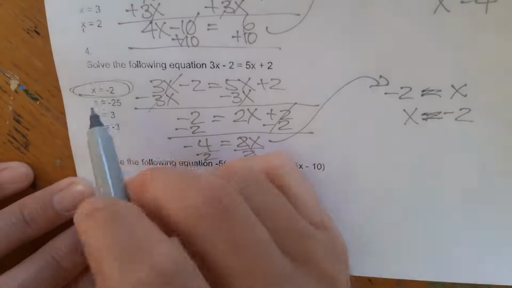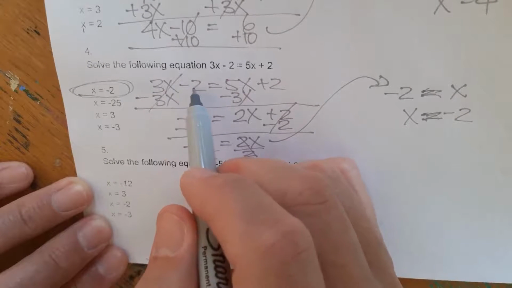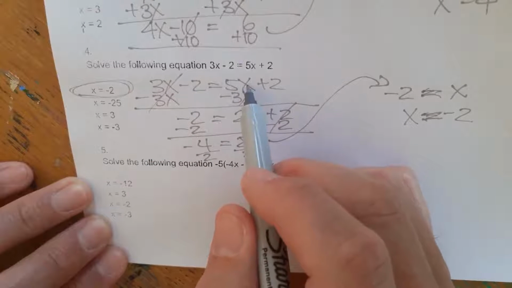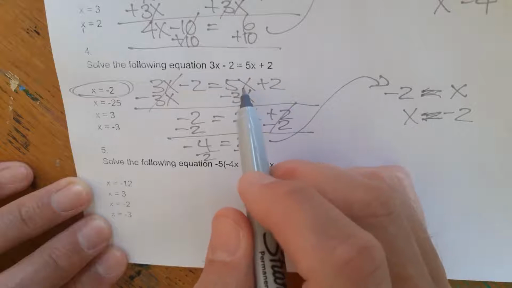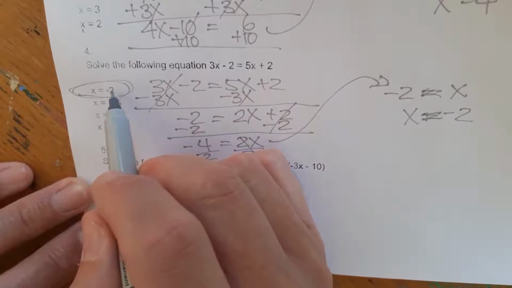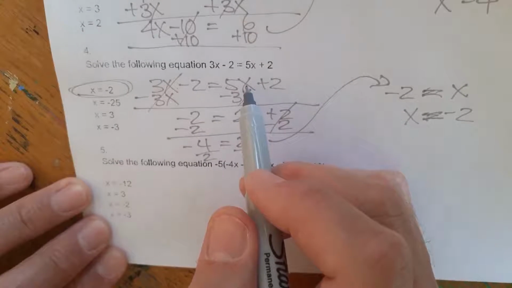And let's plug this one back in. If it's negative 2, right? 3 times negative 2 would be negative 6. Minus 2 would be negative 8. So this says negative 8. Let's take negative 2 here. 5 times negative 2 would be negative 10 plus 2 would be negative 8. So sure enough, negative 8 equals negative 8. This answer is correct. It makes this statement true that this side is equal to this side.